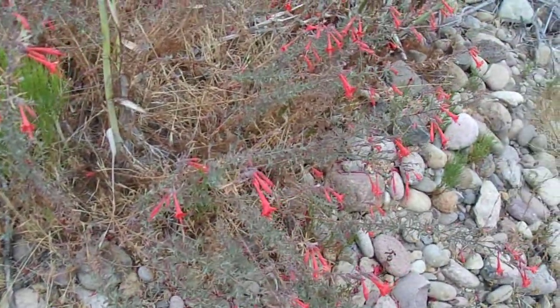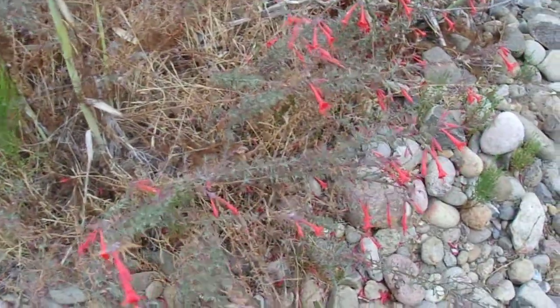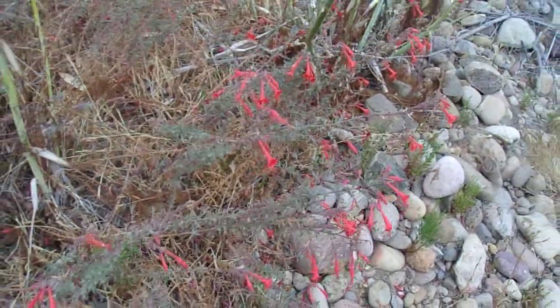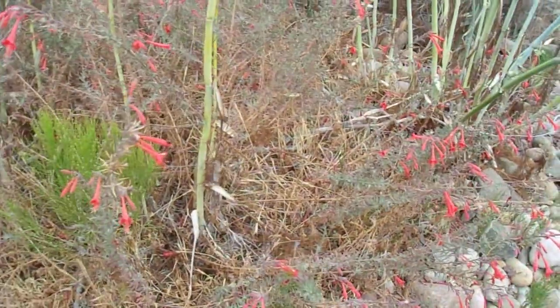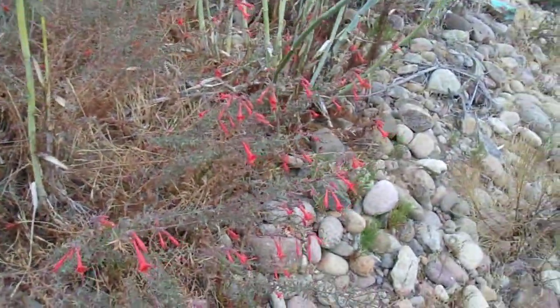As you can see here, we are in the second half of September and it's in full bloom. So what that means is this plant is one of those species that likes to flower towards the end of summer and sometimes well into the autumn months. I've seen them flowering as late as November.